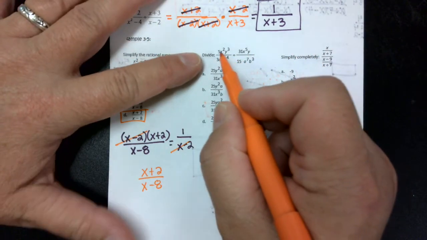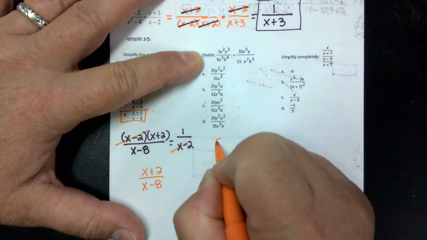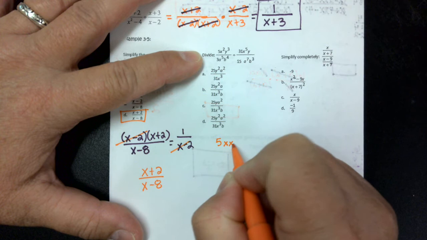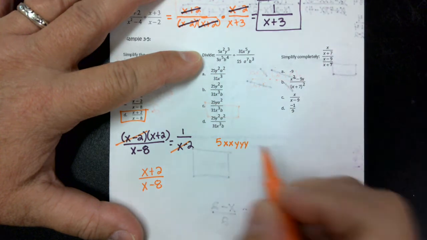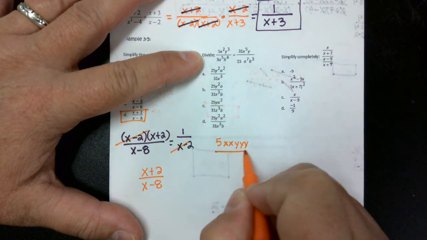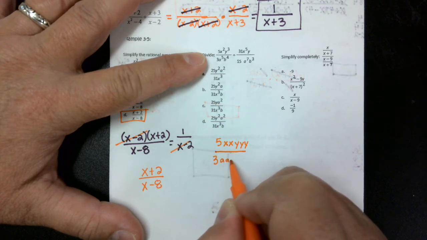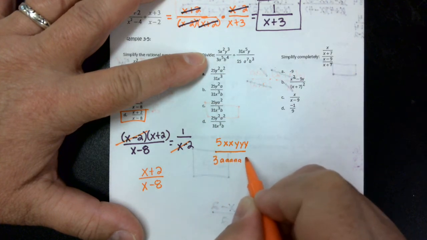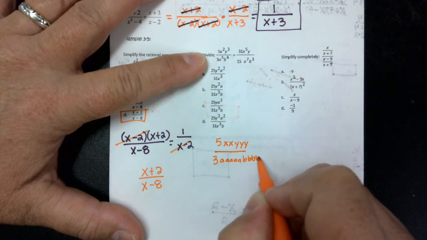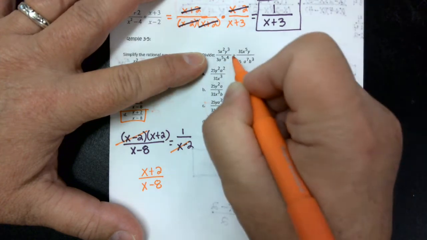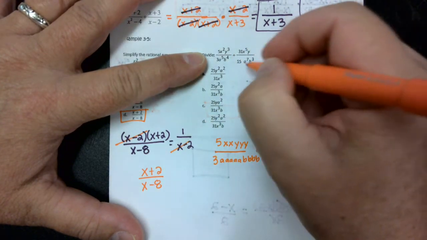For my next example, I have all of this. So I have x, y, I have 3, I have 5 a's. Oh, that's a lot. And 4 b's. And you don't have to expand it out if you can see it or visualize it. I'm changing this to multiplication, and then I'm flipping this.